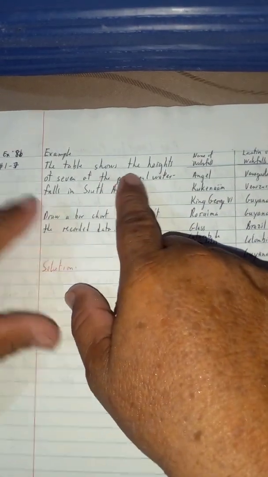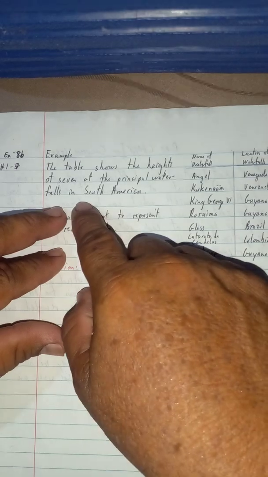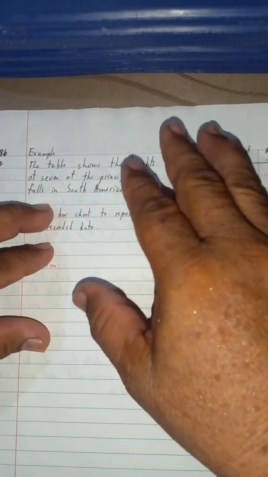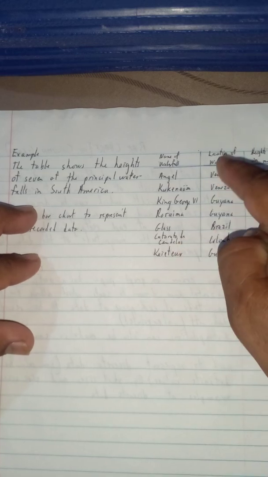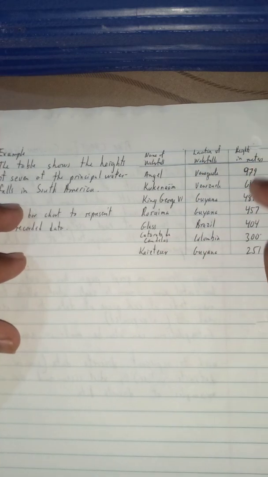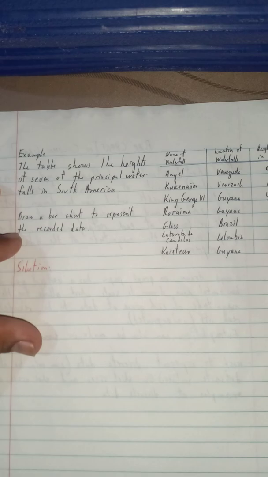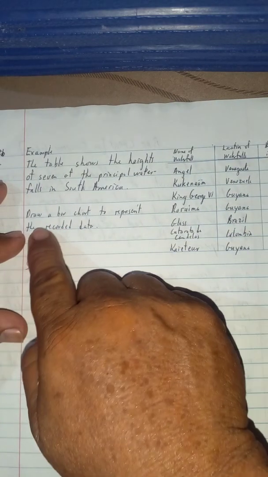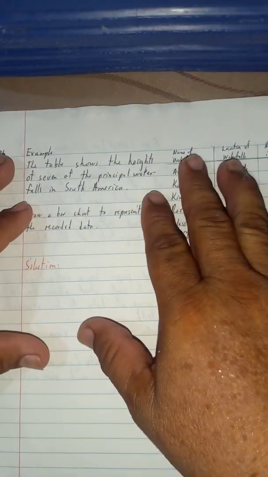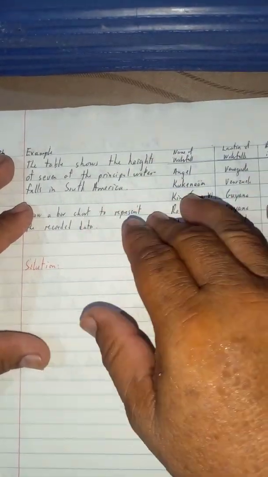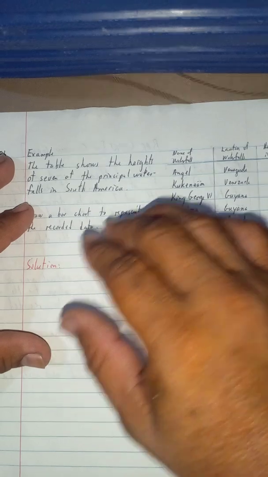The table shows the heights of 7 of the principal waterfalls in South America. So this is just an example. The names of the waterfalls are given here, the location of the waterfalls, and their heights. What do they want us to do with this? To draw a bar chart to represent the recorded data. We can do two types of bar chart. We can do the vertical and we can do the horizontal. So let's start with the vertical bar chart.